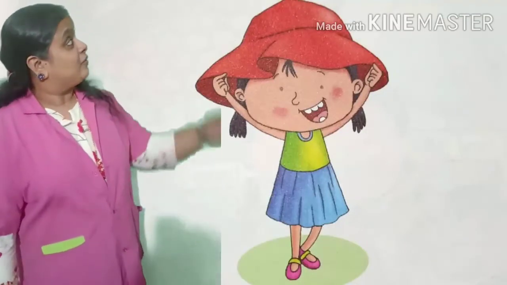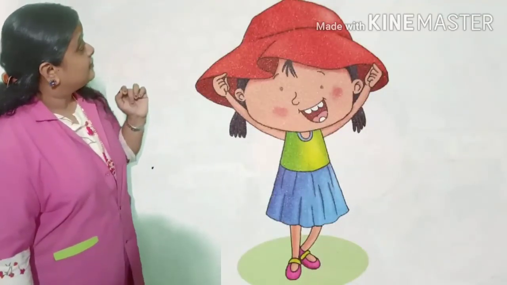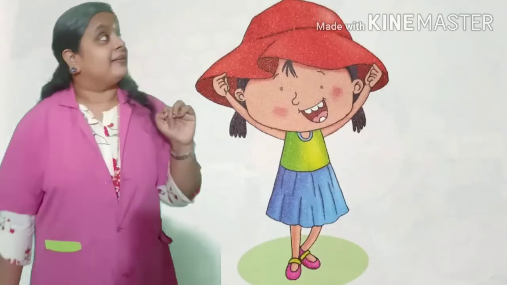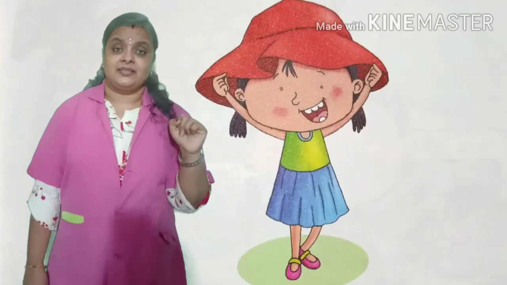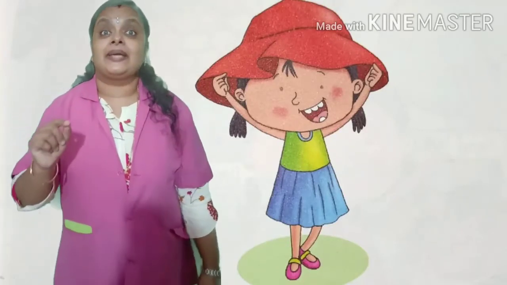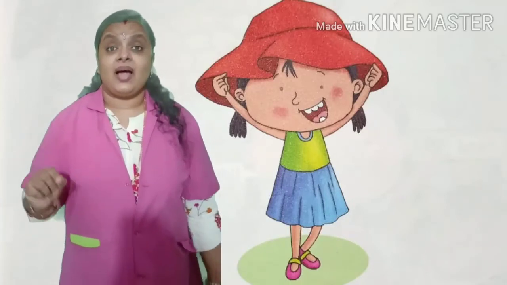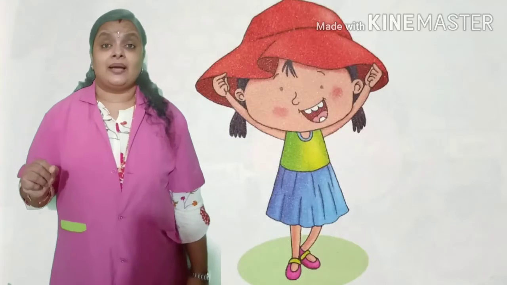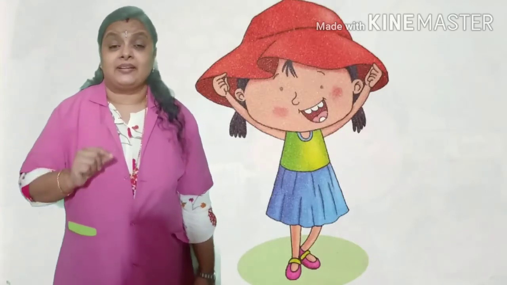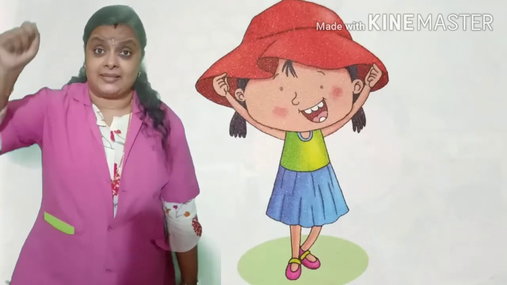Okay. Now, all of you see this picture. What is there in this picture? There's a girl wearing a hat, right? So what is that girl's name, you know? The girl's name is Hia. Hia is wearing a hat. What is the color of the hat? Red.